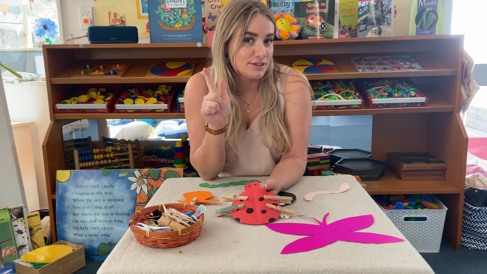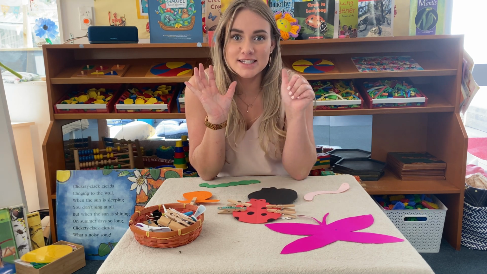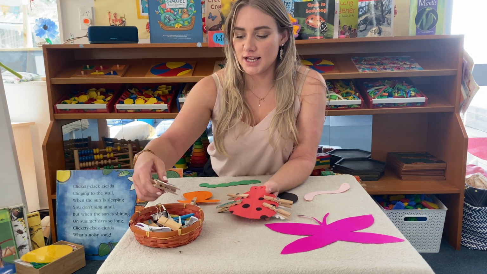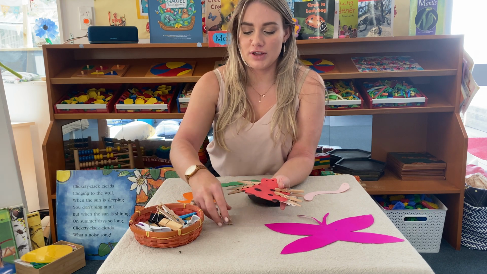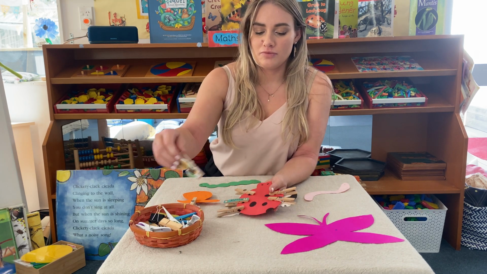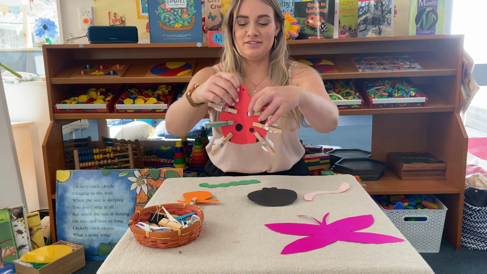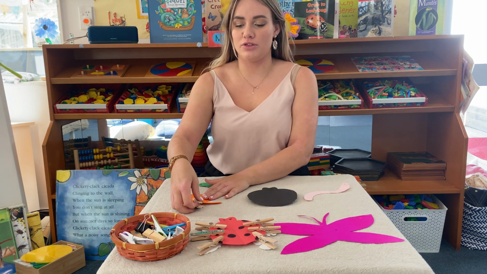1, 2, 3, 4, 5, 6. You are so right. You got that before I did. Right. So we put 6 on our lovely ladybug over here. They have 6 legs. See that? Right. Next, what do you think?